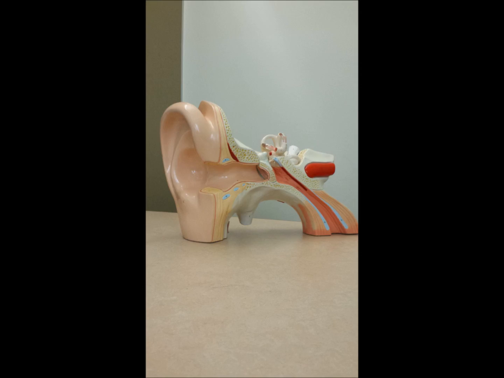In conclusion, the auditory and vestibular systems are comprised of an elaborate chain of structures that allow us to hear the world around us.